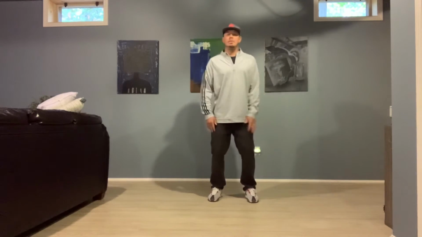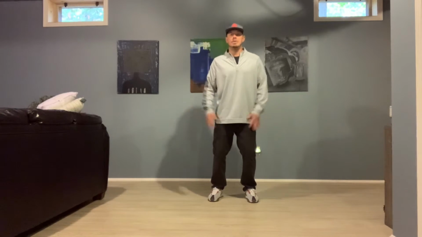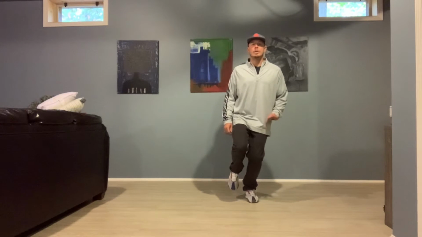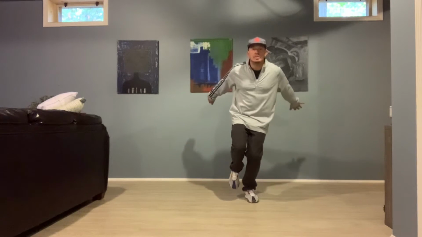So put it all together. I've got shoulders over knees over toes. That's my ready position. 1, knee up. 2, knee bends. 3, swing my arms up, push off the floor, land on the same foot.